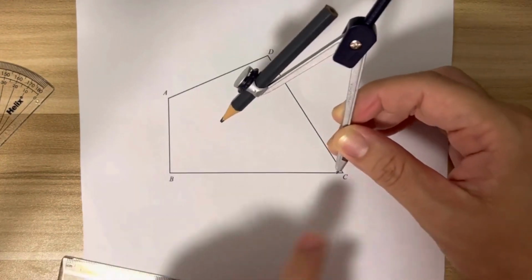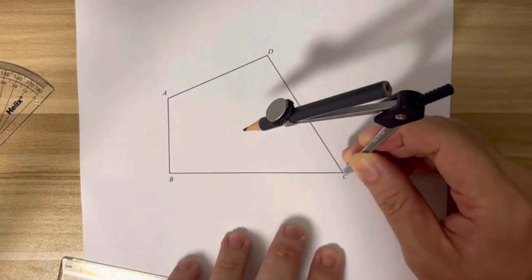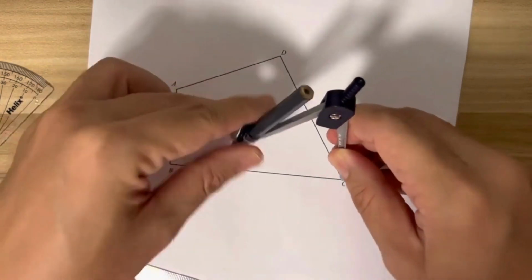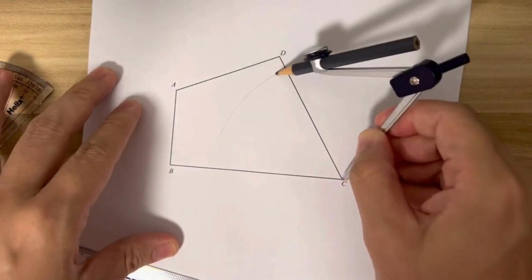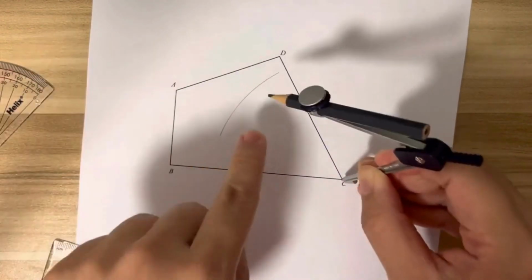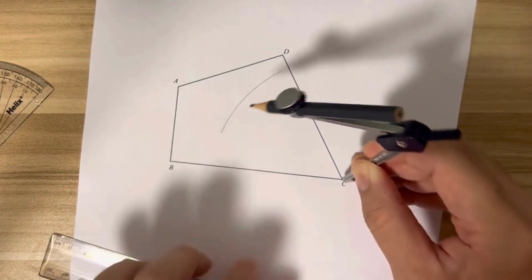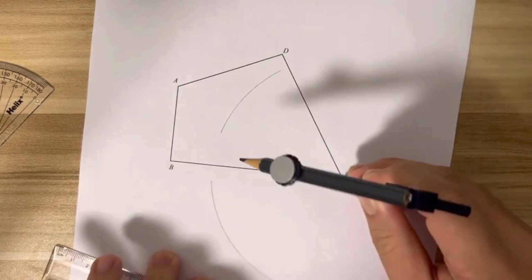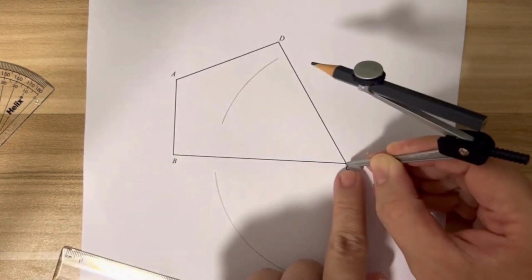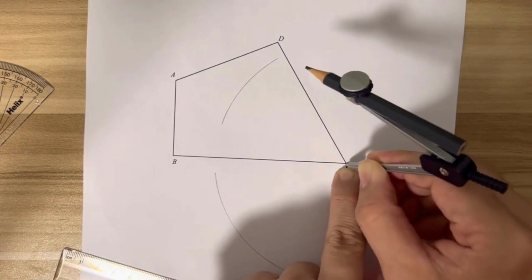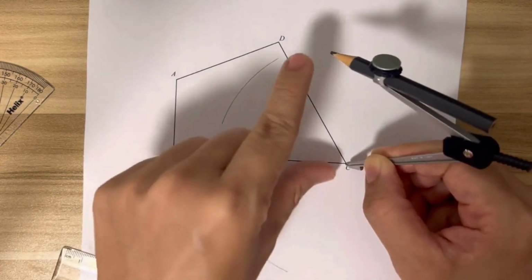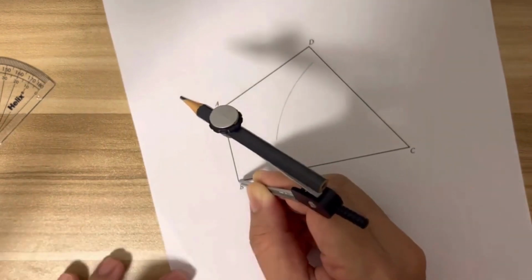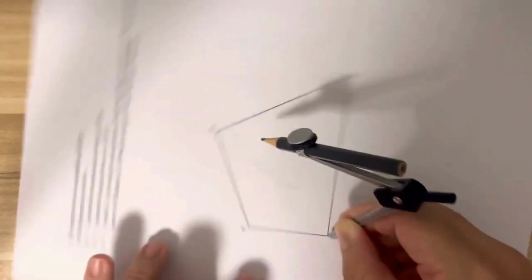Now place the pointer tip at one of the points, and I'm going to draw an arc on either side of this line. It should be somewhere in the middle. Move this pointer tip to the other point, making sure I don't change the distance here. At any point of time, you can actually turn the paper.